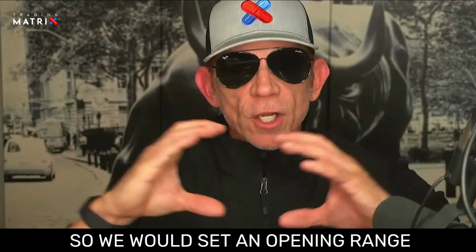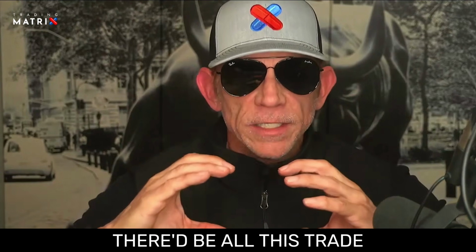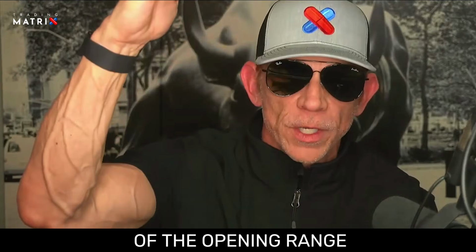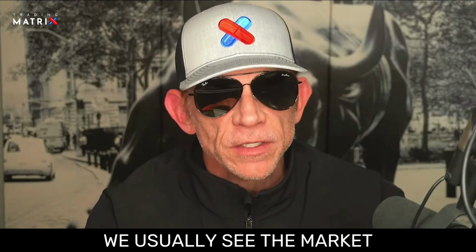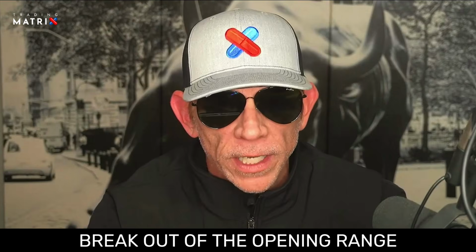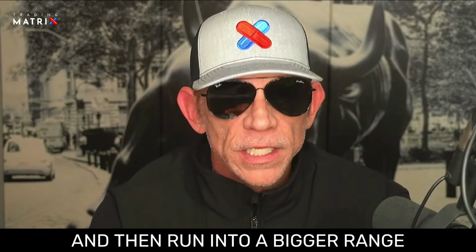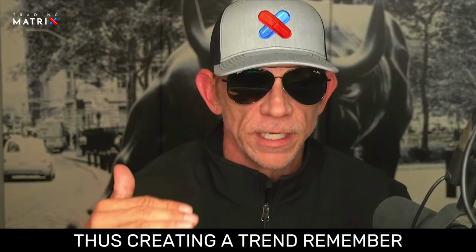So we would set an opening range. There'd be all this trade. And then from this range, the market now would start to break out of the opening range and it would run. Whenever we have a trend day, we usually see the market break out of the opening range and then run into a bigger range, thus creating a trend.